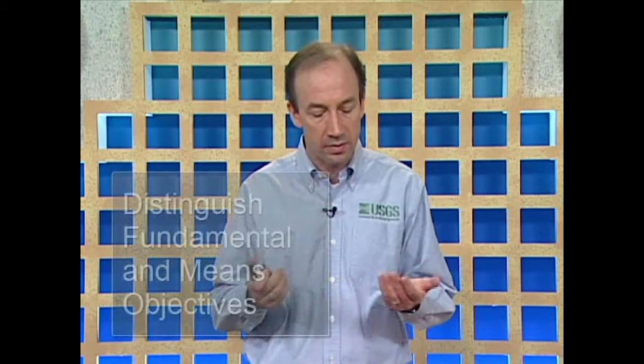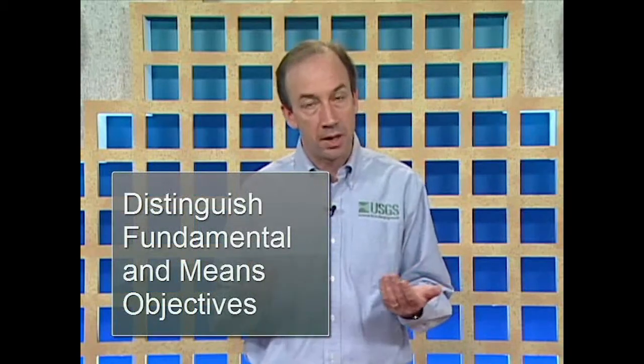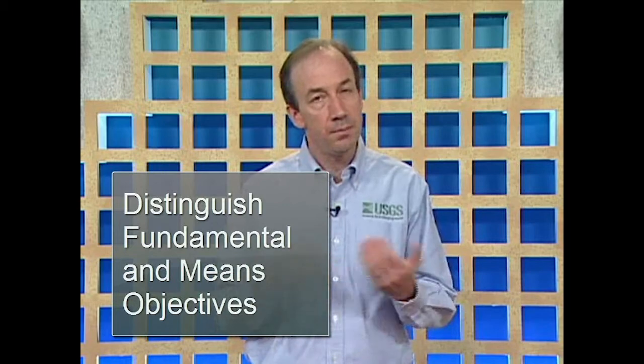This brings us to the question of how we distinguish means objectives from fundamental objectives. Fundamental objectives are the things that we really care about. We care about them as ends in themselves. Means objectives we only care about to the extent that they help us achieve fundamental objectives. And we really need to separate these in a structured decision-making process. If we don't, a number of things can happen. Two real pitfalls of failing to distinguish fundamental and means objectives.